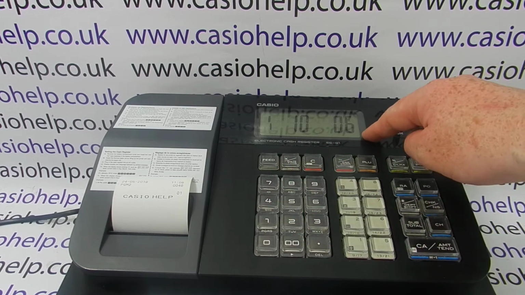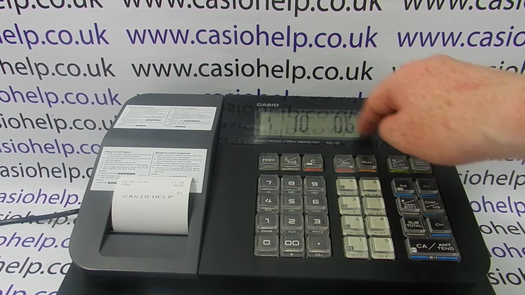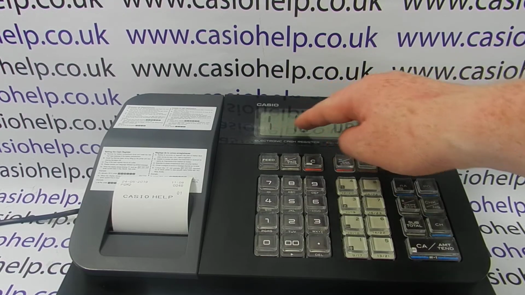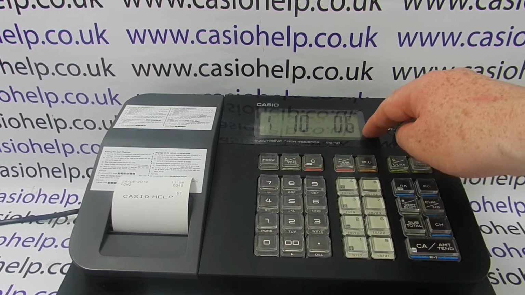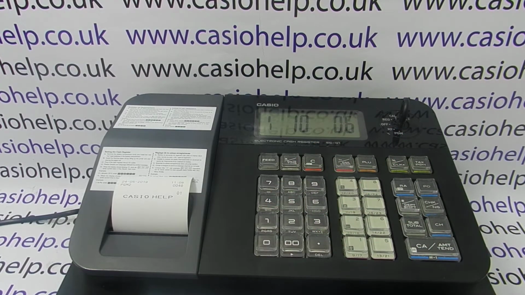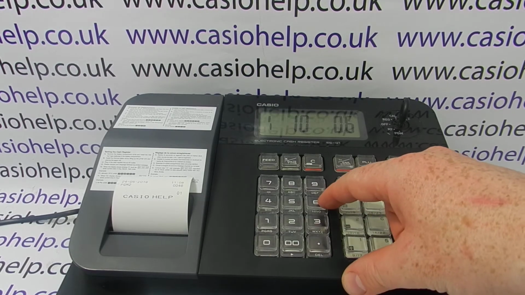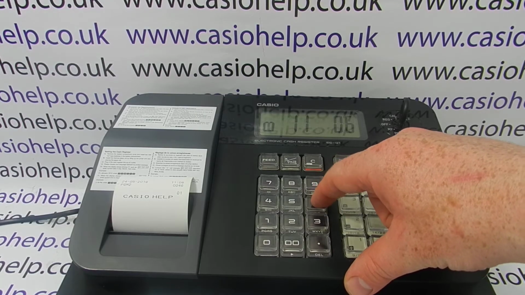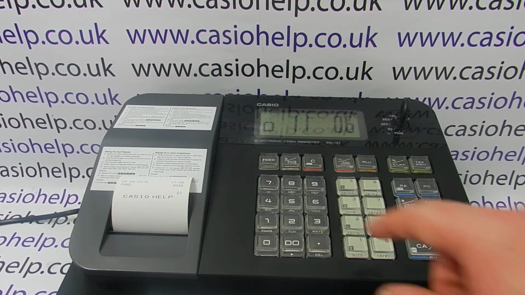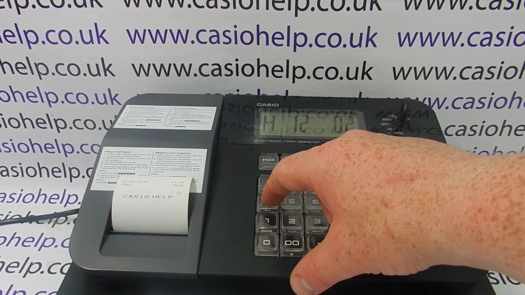It's useful to have that there because that's telling me that sometimes these don't necessarily look like what you might expect them to look, but I know that the I must be the 6th press of that button, and that's telling me that I've pressed it 6 times. So I've got to Casio, so I need the O, so there must be 6 presses of this button. And then H for help, 4 presses of this button.